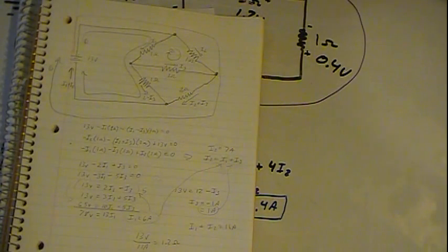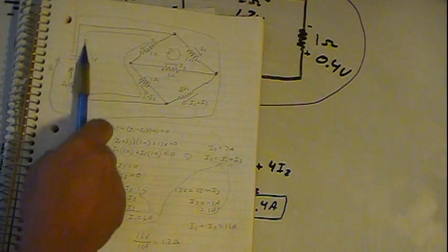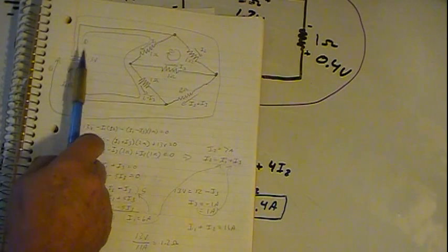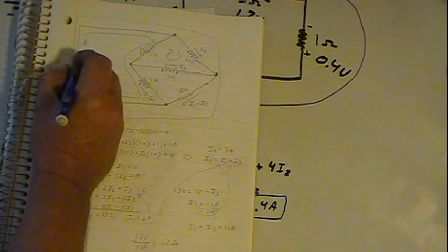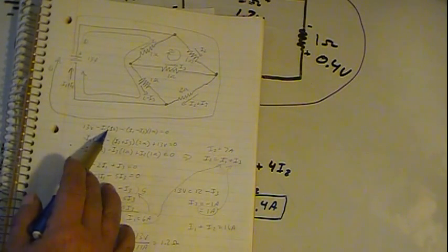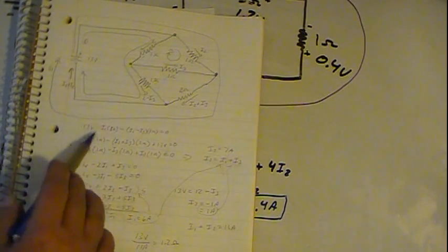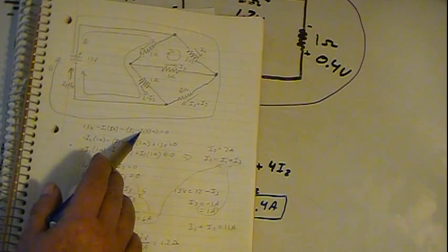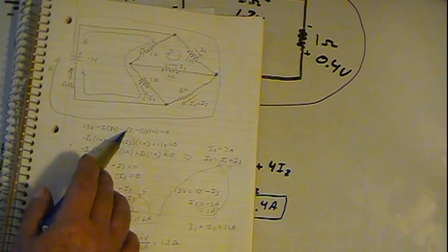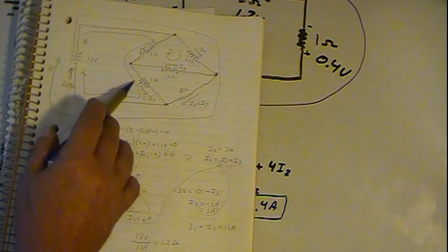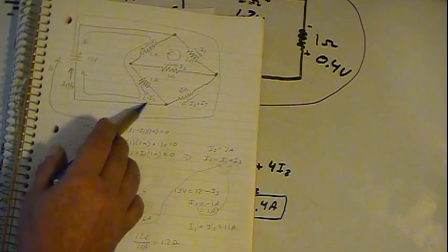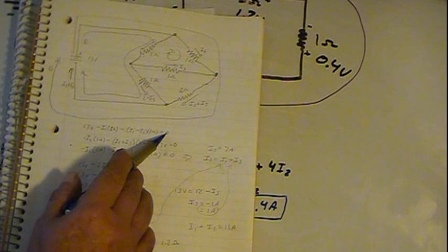So basically, loop 1, we have 13 volts, plus 13. This is your positive here. Following through, minus I1 times 1 ohm right here, minus the quantity I1 minus I3 times 1 ohm, equals 0.